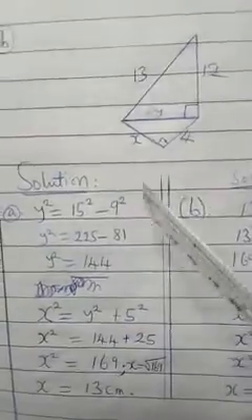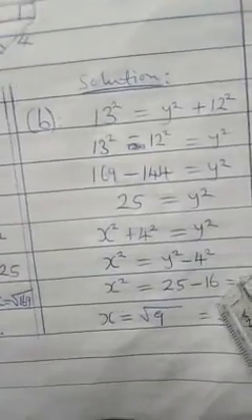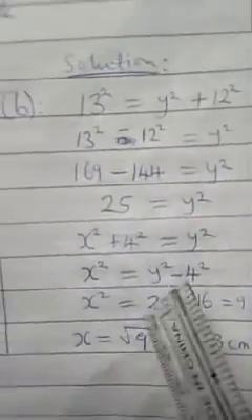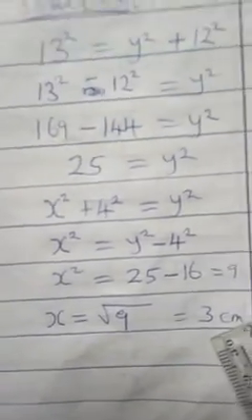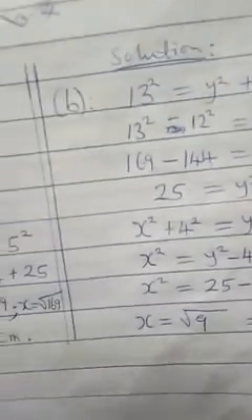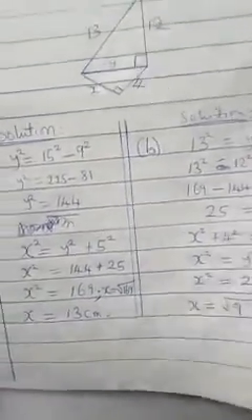So let's calculate the second triangle, which is x, y, and 4. So here you are going to have x square is equal to y square minus 4 square. And we calculated our y square to be 25. So x square will be 25 minus 16, which is 9. To get our x, we'll take the square root of both sides, which will be the square root of 9, and that will give you 3. So let's look at example 4. This is extracted from New Concept Mathematics for JSS 2.